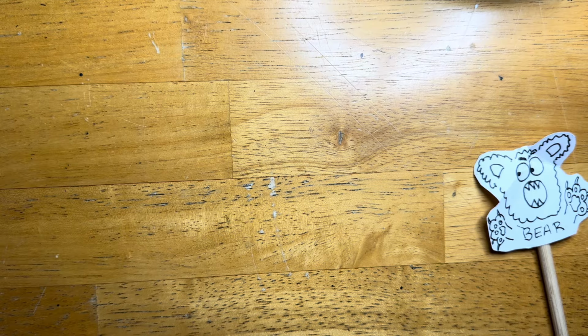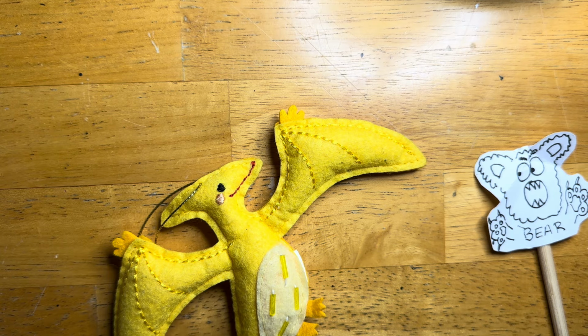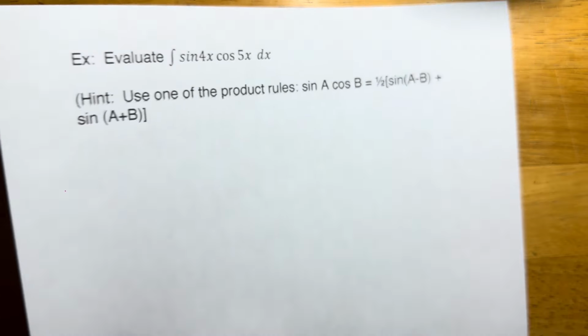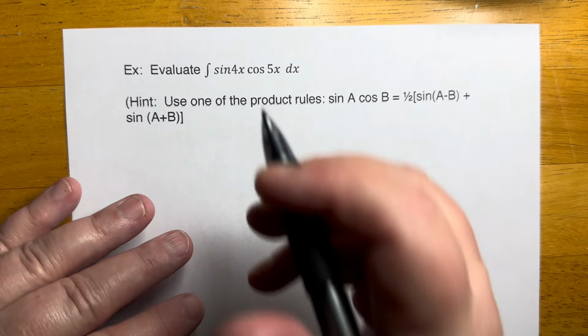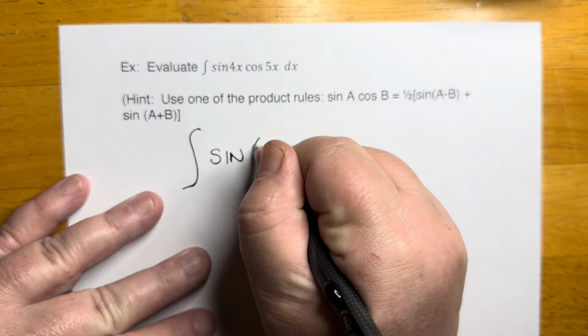Okay, we're going to do it. Square Bear's here. Pterodactyl's here. It's okay. We got your back. We're going to do it. And a very gentle dun, dun, dun. Why is this one different?